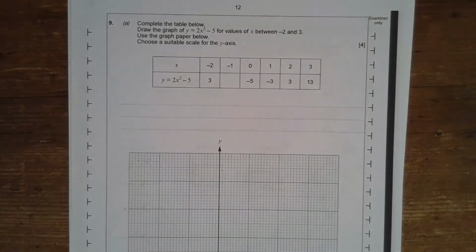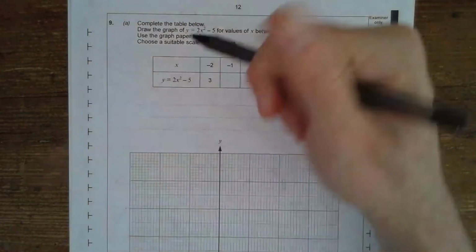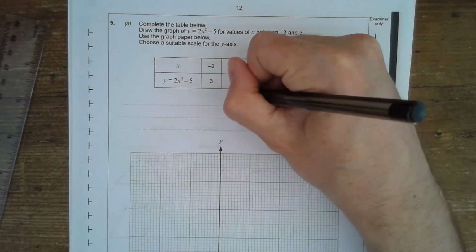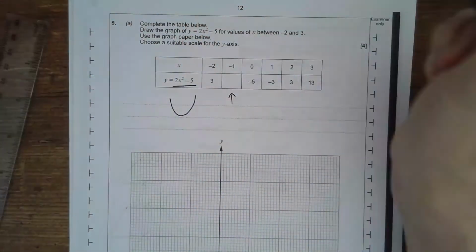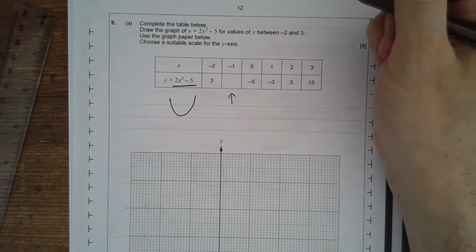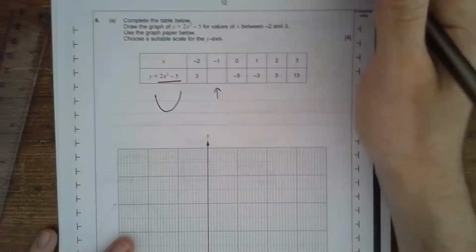Okay then, the first thing we've got to do is work out the missing number here, and then we have to go and plot the graph. We should know, as this is an x squared graph, it'll look something like that, or it might be upside down or a bit shifted to a side. So it should look something like that.